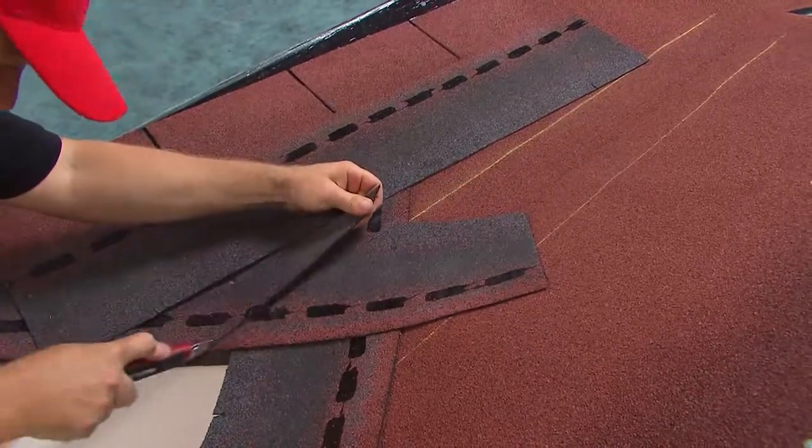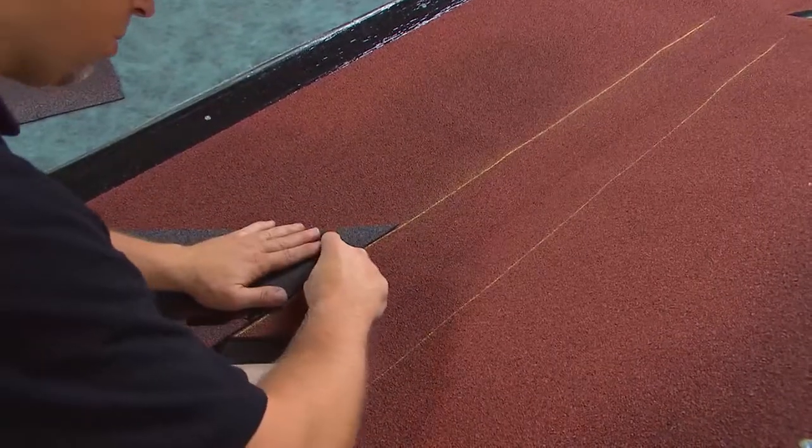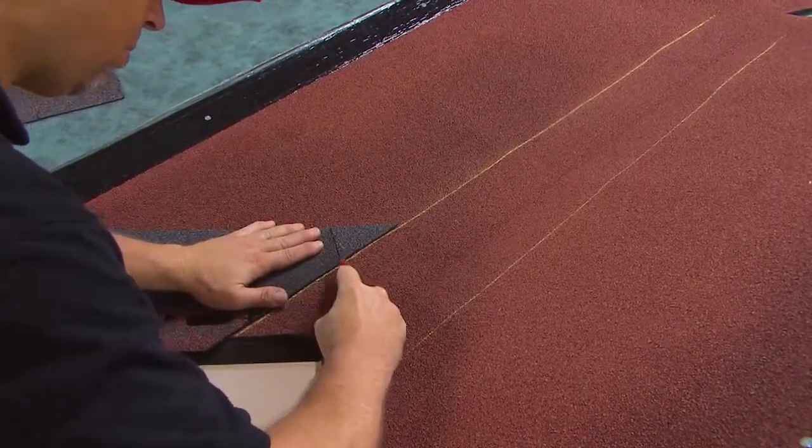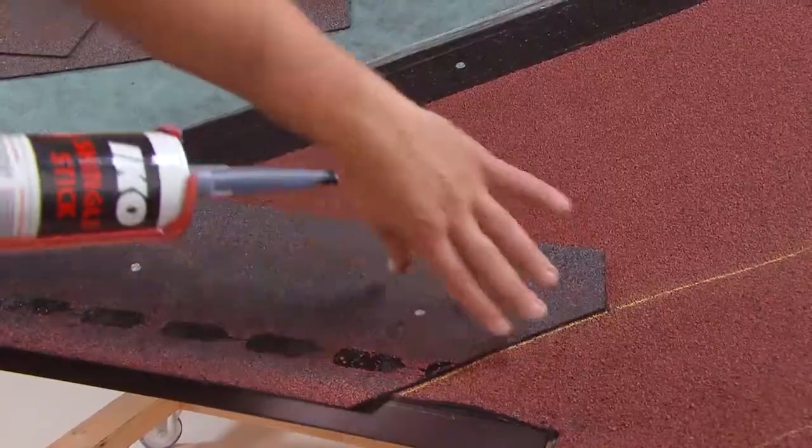To avoid water from the valley getting under the shingles, make a triangular cut at roughly 5 centimetres from the strip, leaving an area free from nails, roughly 5 centimetres up the valley, and glue it down.